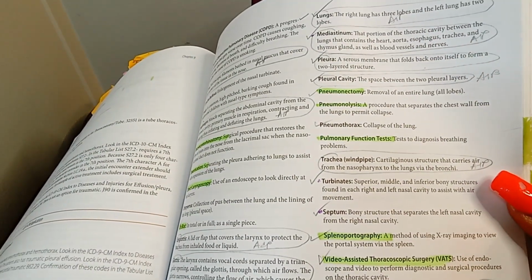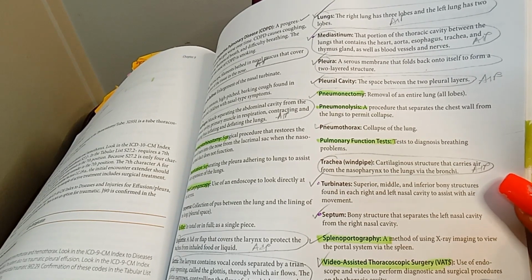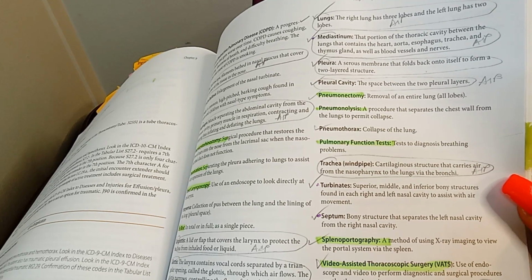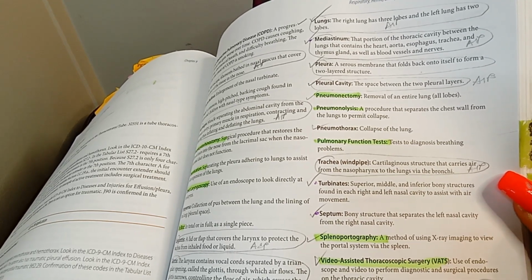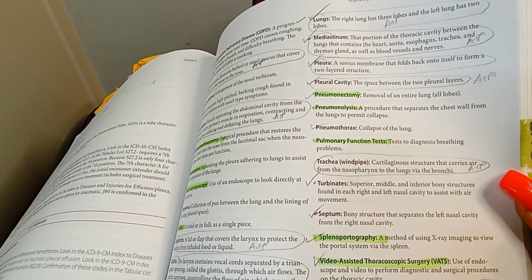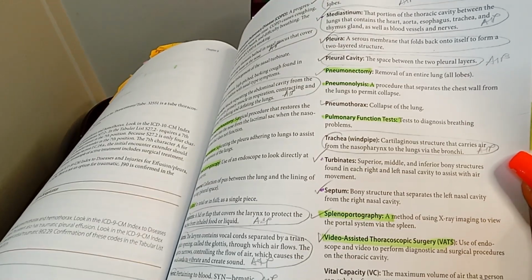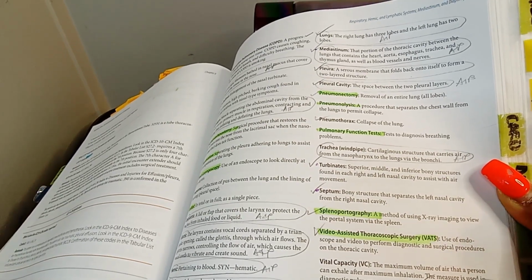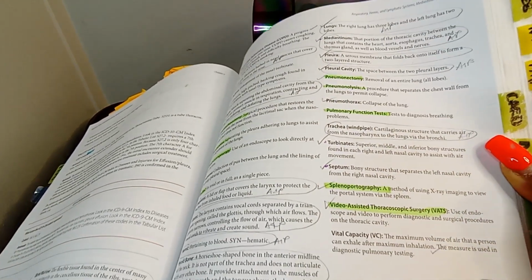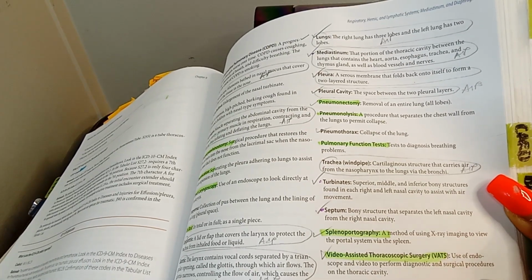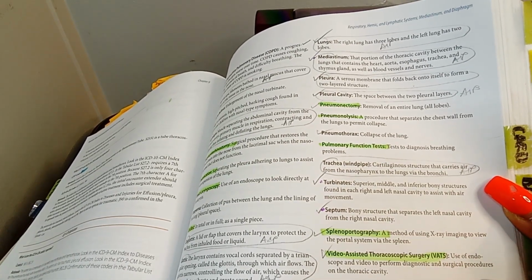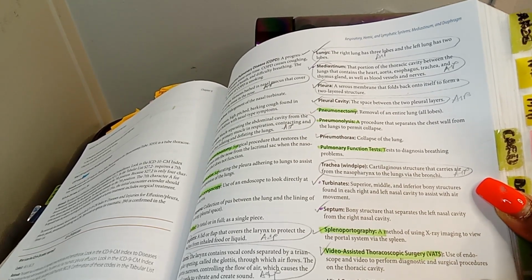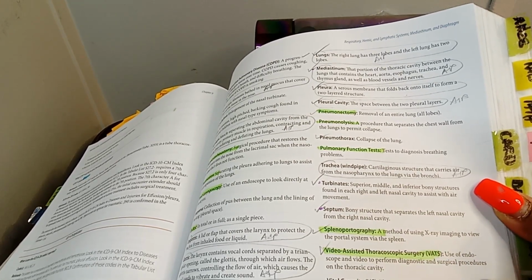Septum. The septum is that middle piece in your nose that separates your right nostril from your left nostril. Okay? All right, splenoportography, video-assisted thoracic surgery. You're going to see that as well. Pay attention to that as well. It comes with a guideline. So those are some of the most popular words that you might see in the section of respiratory, hemic, lymphatic, mediastinum, and diaphragm.